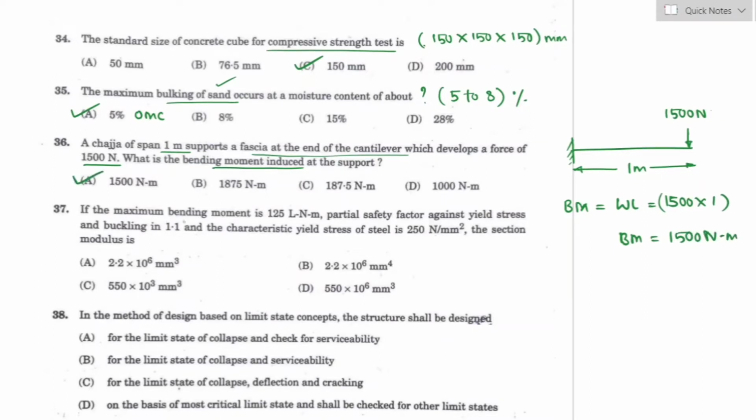Question number 37. If the maximum bending moment is 125 kN meter, partial safety factor against the yield stress and buckling is 1.1 and the characteristic yield stress of steel is 250 Newton per mm square, the section modulus is. We know that section modulus is the ratio of maximum bending moment divided by allowable yield stress, that is yield stress by factor of safety.